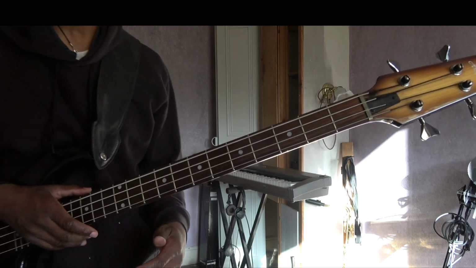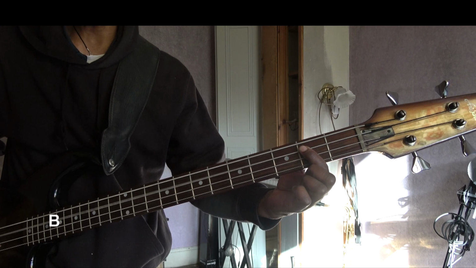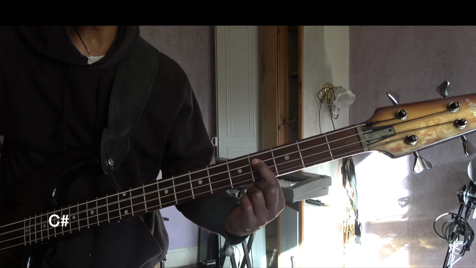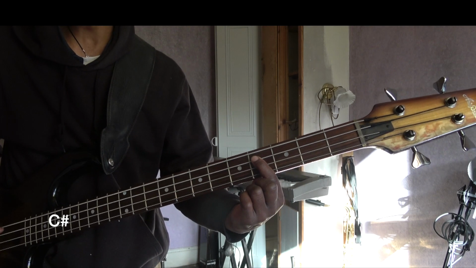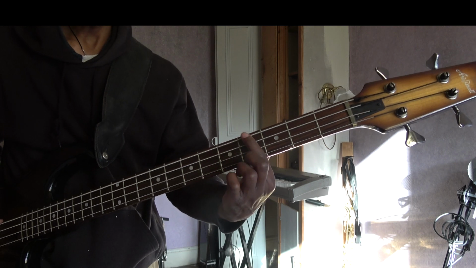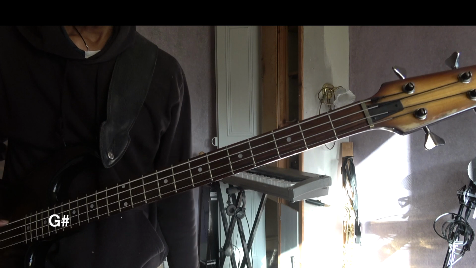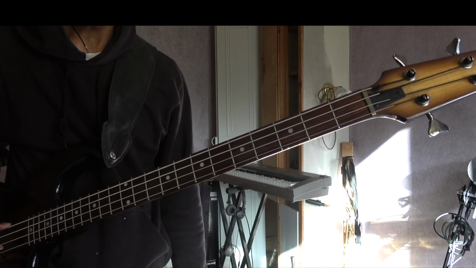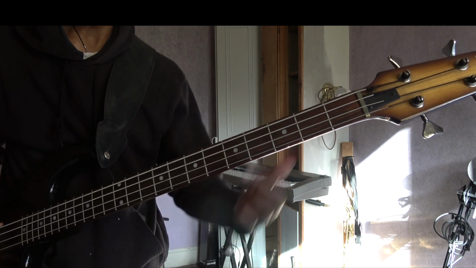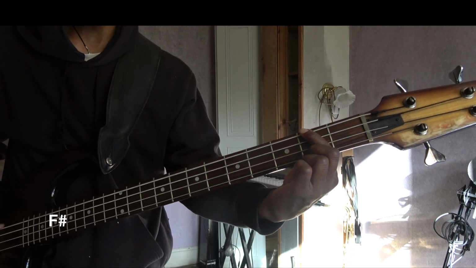The notes that we're going to consider are the 2nd fret on the A string, which is B, the 4th fret on the A string, which is C sharp or D flat. I'm going to call it C sharp. The 4th fret on the E string, which is G sharp or A flat. I'm going to call it G sharp. The 3rd fret on the E string, which is G, and the 2nd fret on the E string, which is F sharp. It's G flat as well. I'm going to call it F sharp.